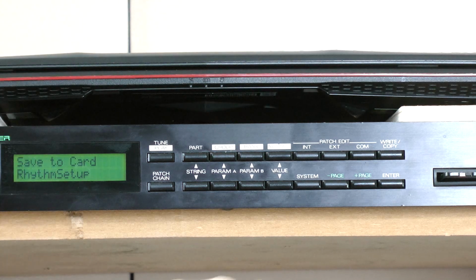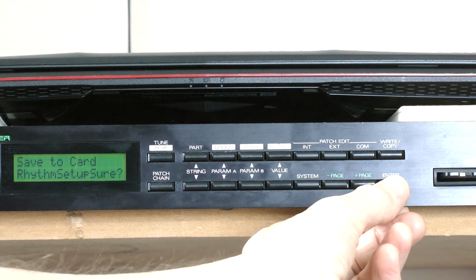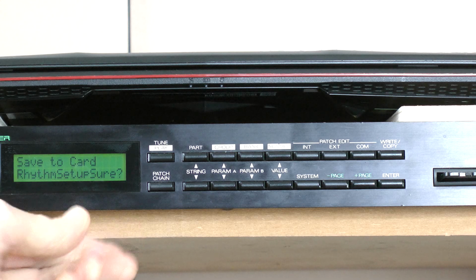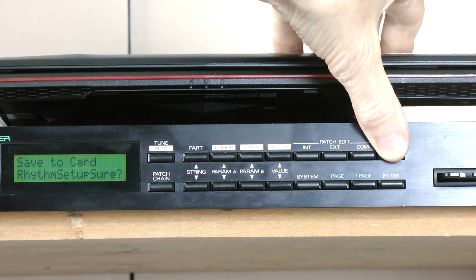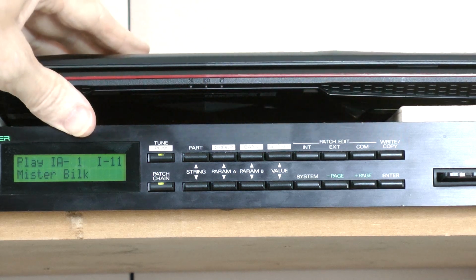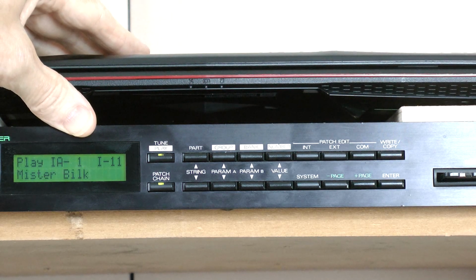When you are ready, press Enter once. This will ask you if you are sure. Press the right copy button and this will save to the card. This ends the procedure.